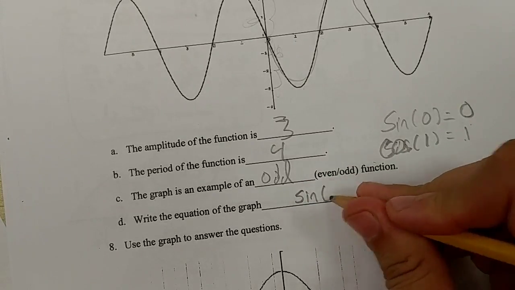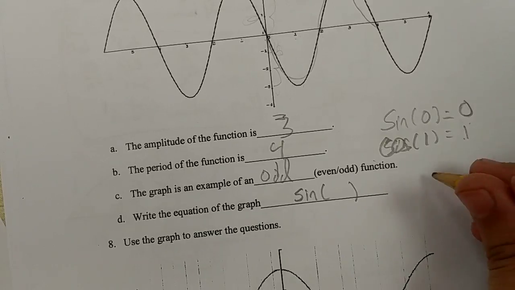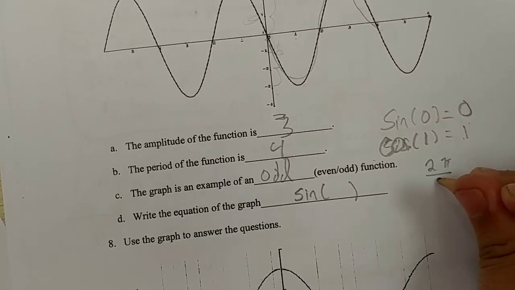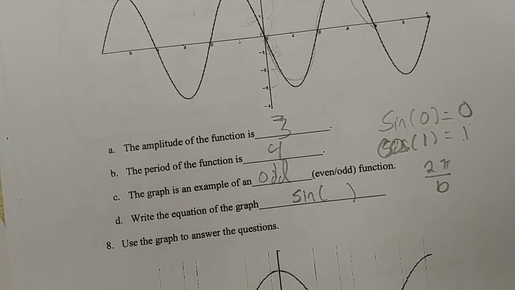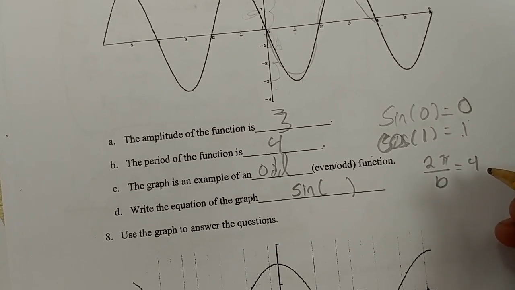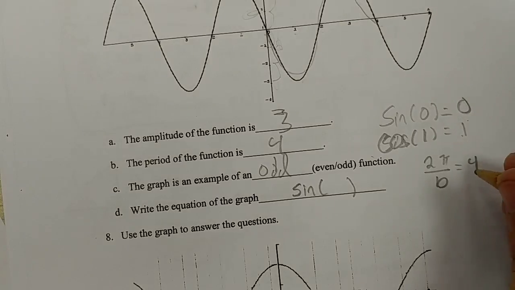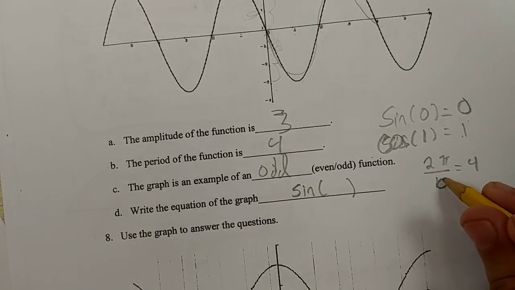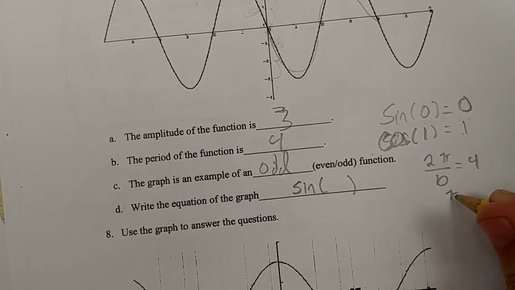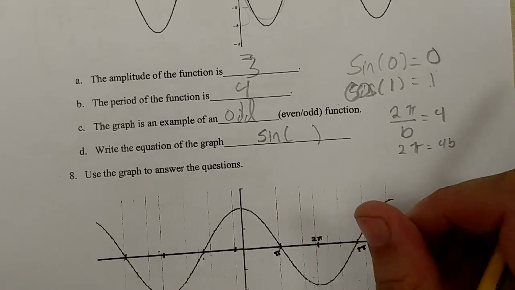So sine of, and what's inside of that function is going to be the period. Now to find the period, it's 2 pi over b. And we know the period is 4. So we're going to multiply b on both sides. So we have 2 pi equals 4b. Then divide by 4 on both sides.